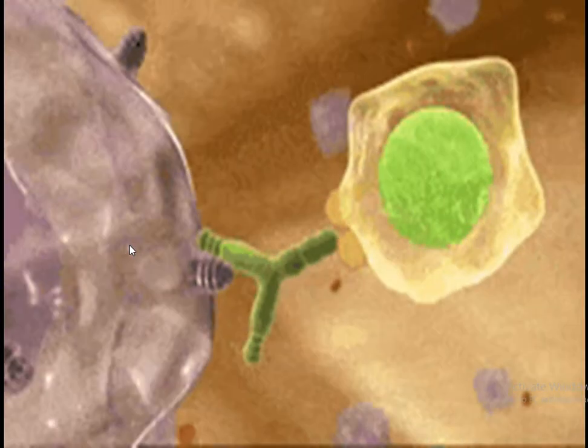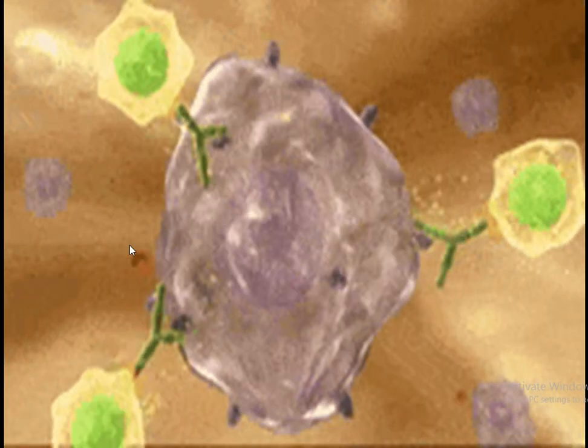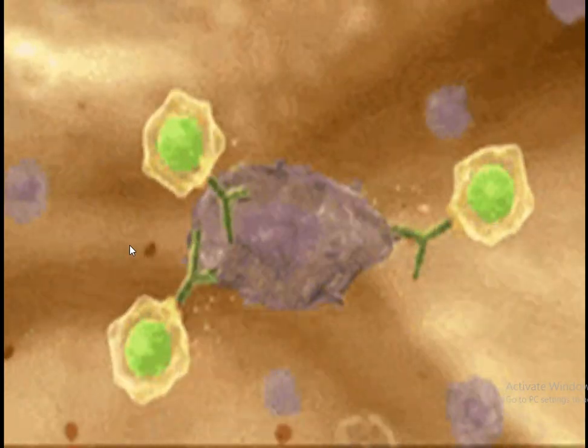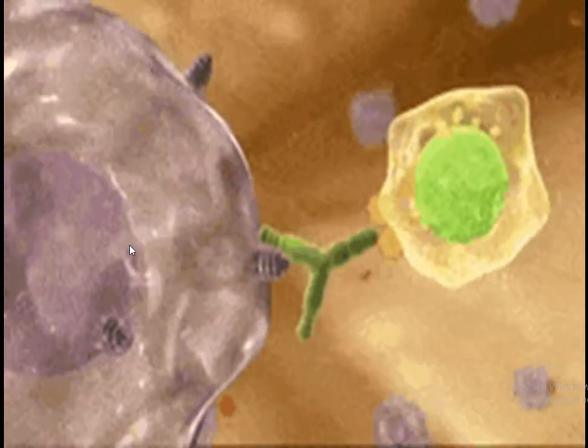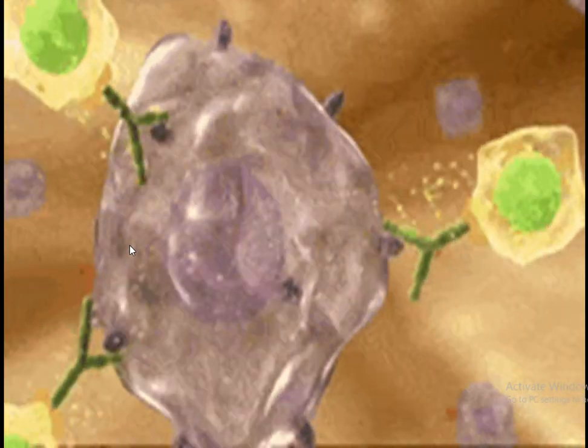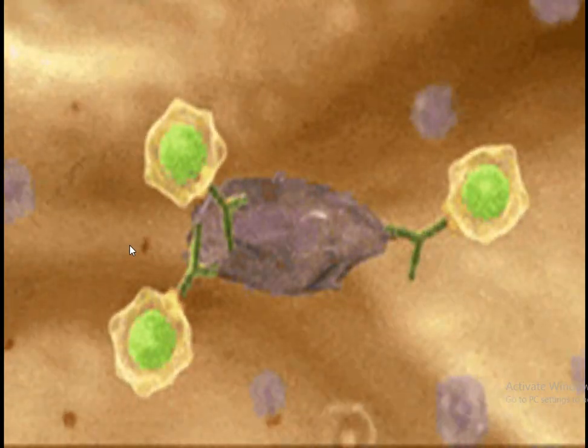So today's topic is how these antibodies are produced and how this antigen-antibody reaction takes place, and which different steps are involved in this reaction.